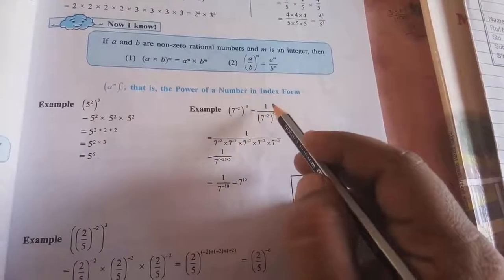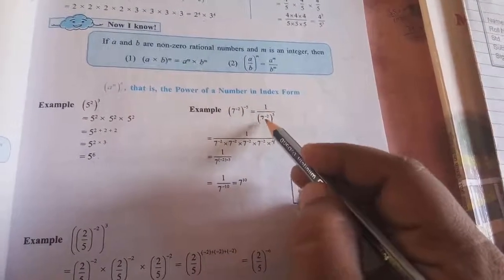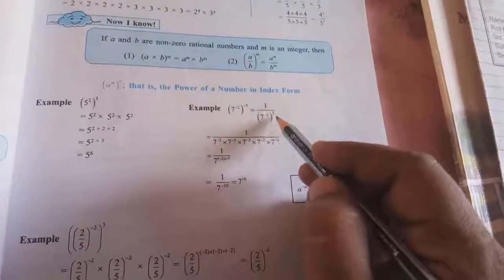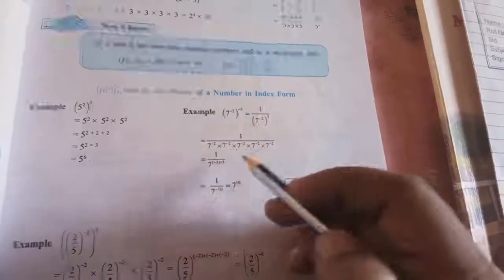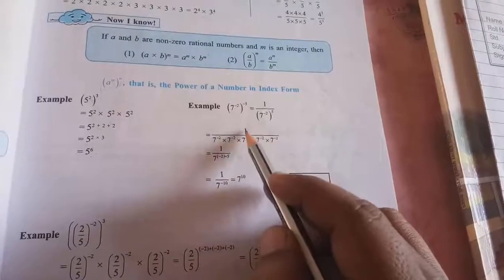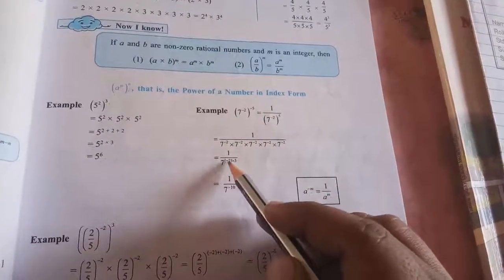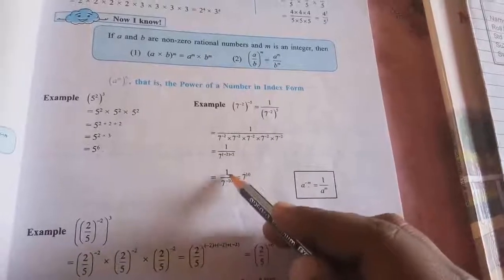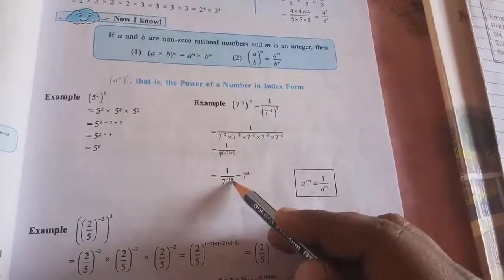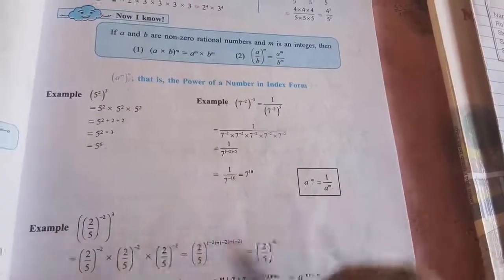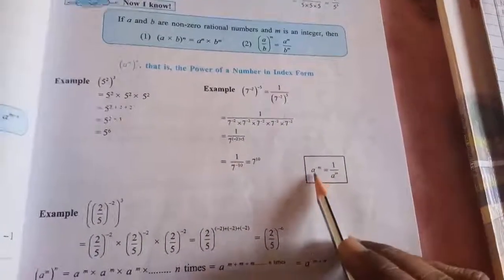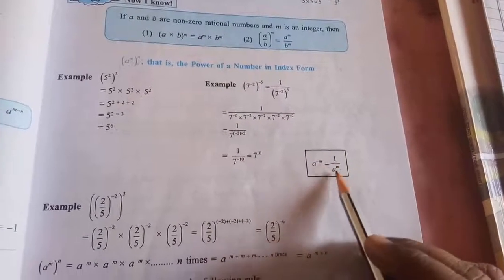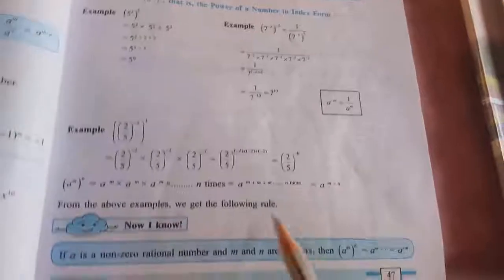So next time 1 upon in bracket 7 raised to minus 2 bracket raised to positive 5, means change. So 1 upon 7 raised to minus 2 into 5. So we get 1 upon 7 raised to minus 10. So we get 7 raised to 10. So which formula do we get here? a raised to minus m is equal to 1 upon a raised to m.